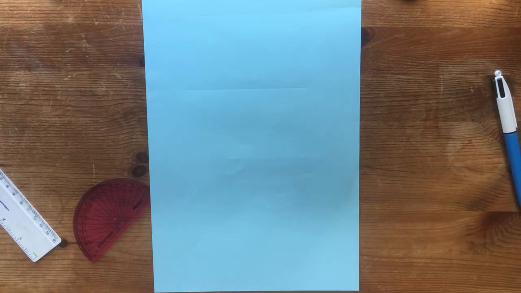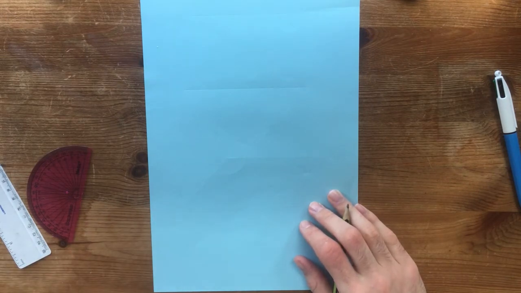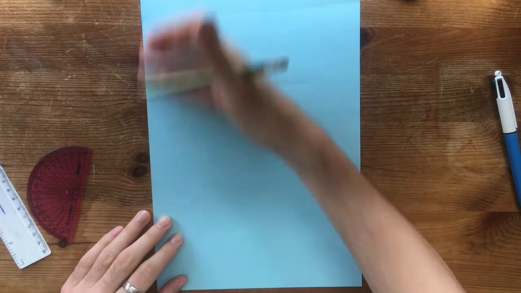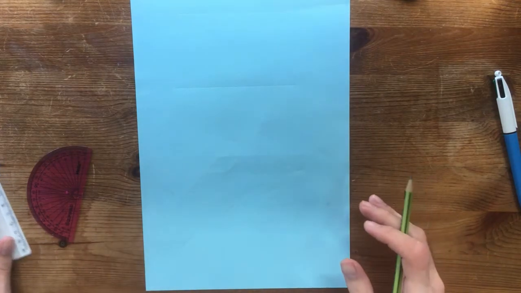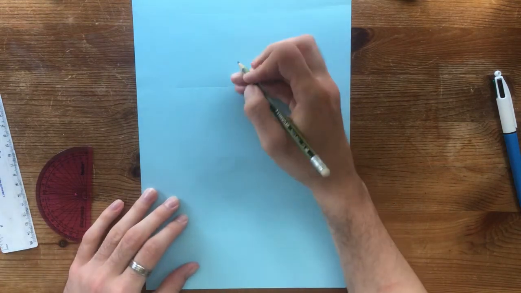Okay, so in today's lesson we're going to be looking at angles. First of all, we want to think about how angles are made, and that's the first key thing to think about. We've already done our points, our lines, and our rays, and that's all we need to create an angle.